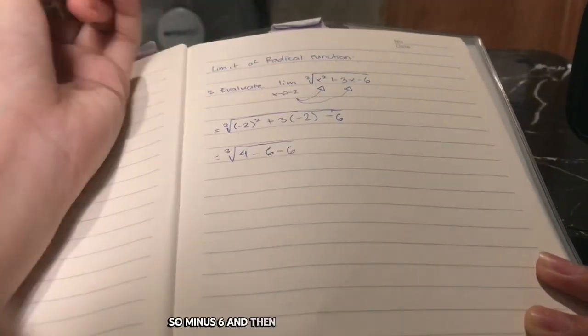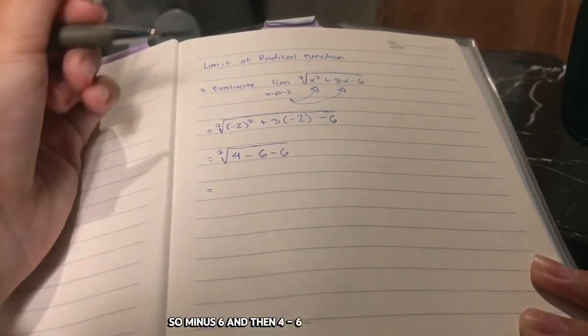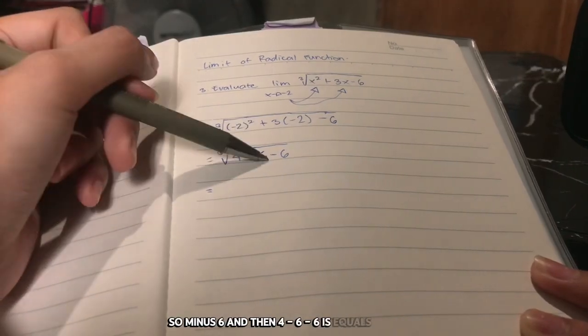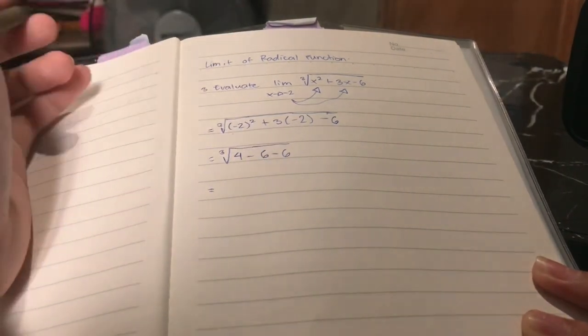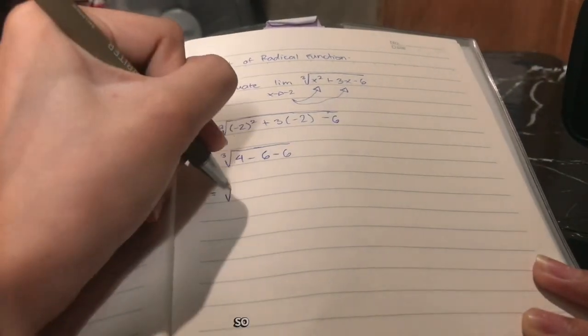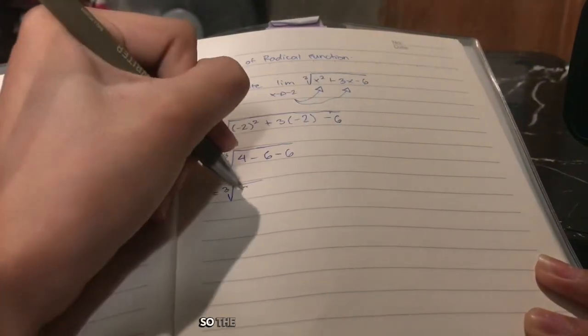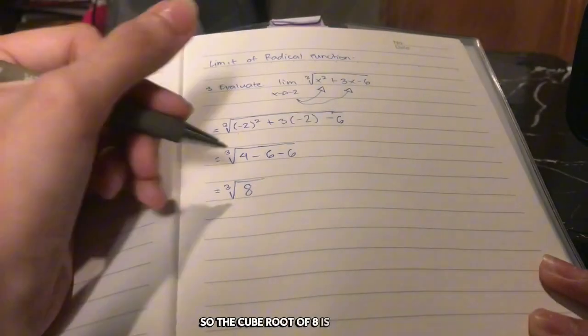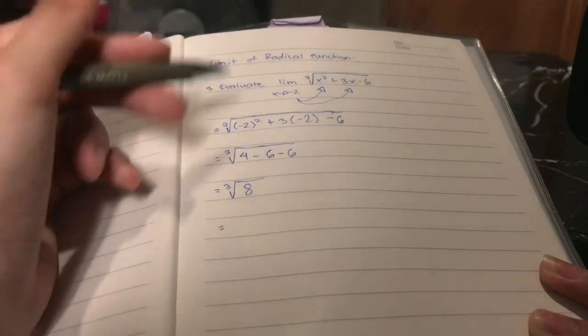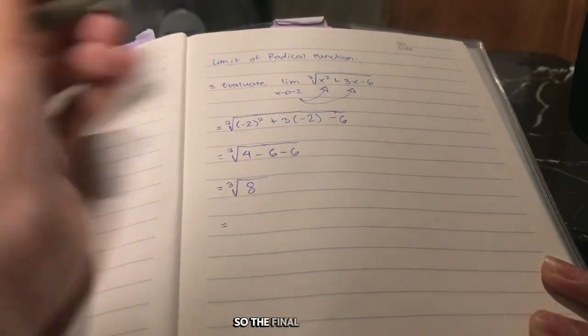And then 4 minus 6 minus 6 is equal to negative 8. So the cube root of negative 8. So the cube root of negative 8 is negative 2. So the final answer is negative 2.